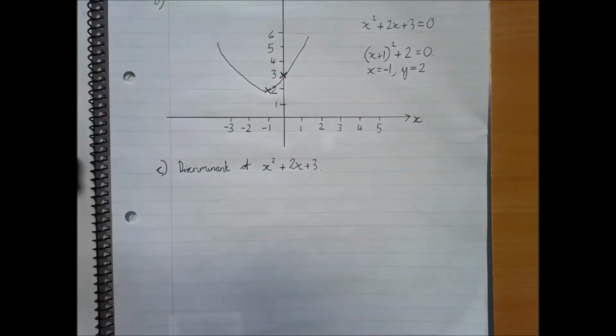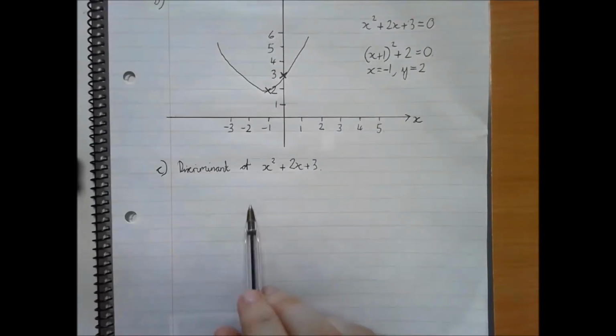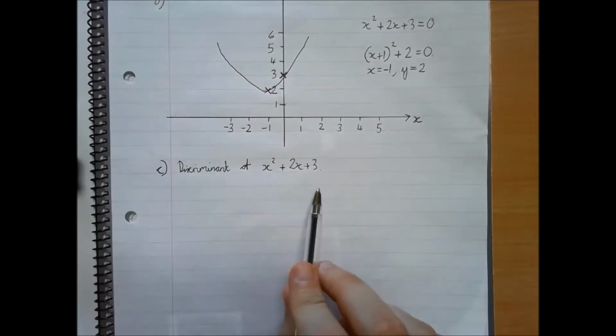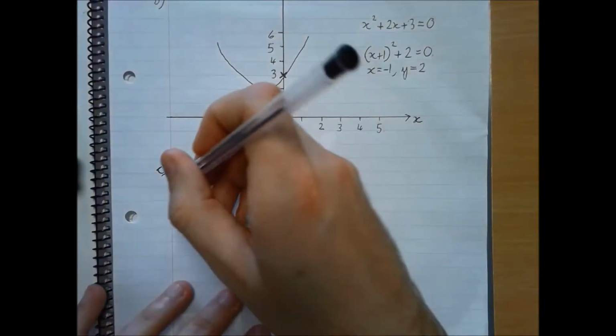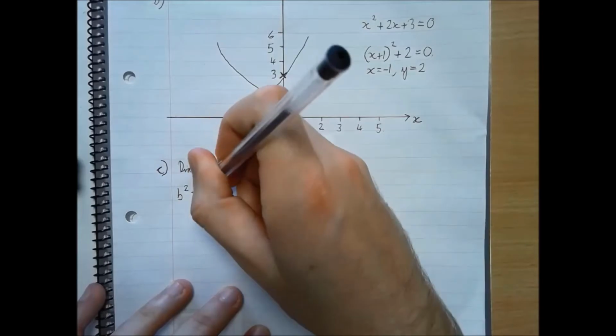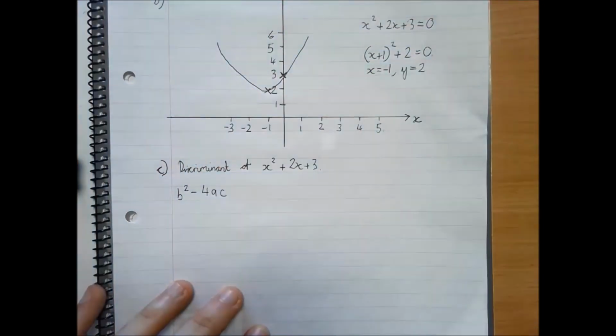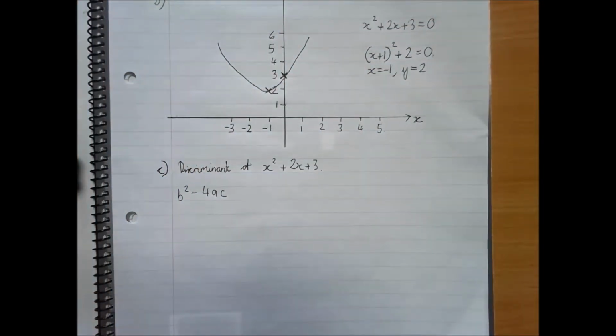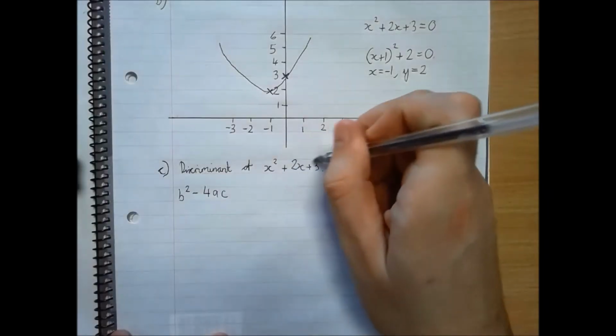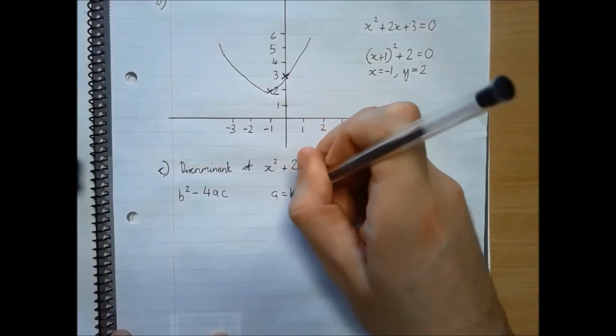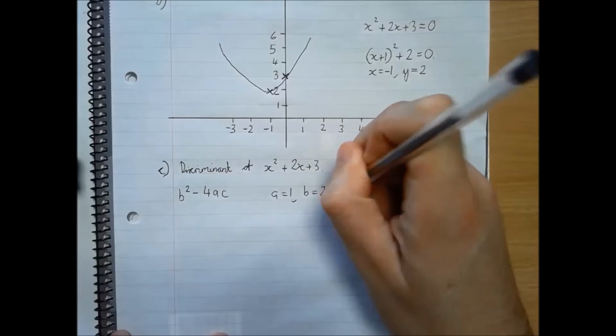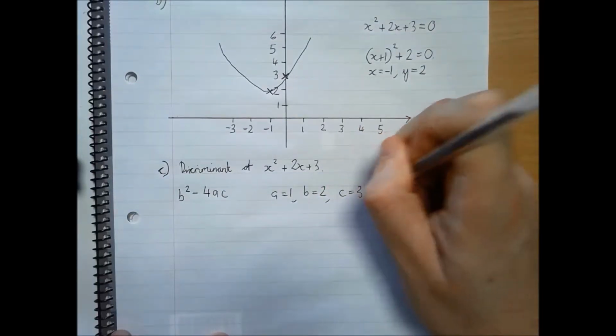Okay, so question 3, part C. So again, leading on from our previous, we're after finding the discriminant of x squared plus 2x plus 3. Of course we know in order to find the discriminant you're going to use b squared minus 4ac, and this is where you've got to be very familiar with your rules of the discriminant. Now we know here from looking at our quadratic that a is 1, b is 2, and c is 3.